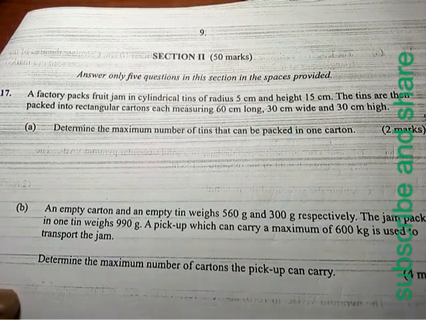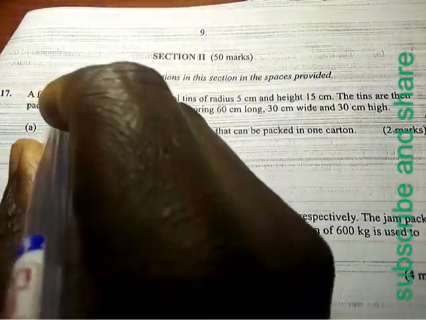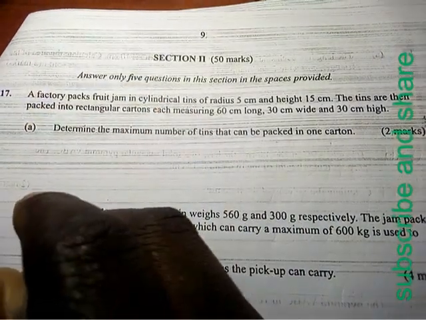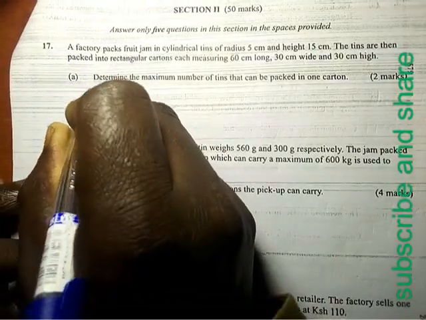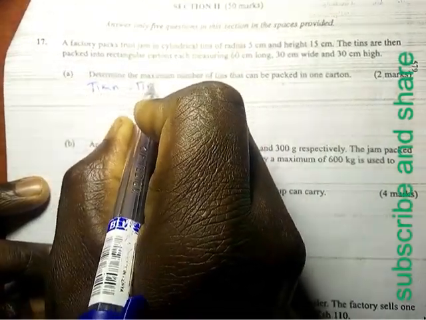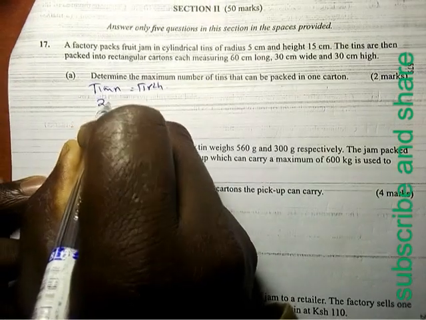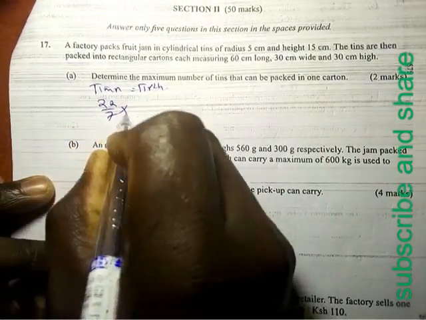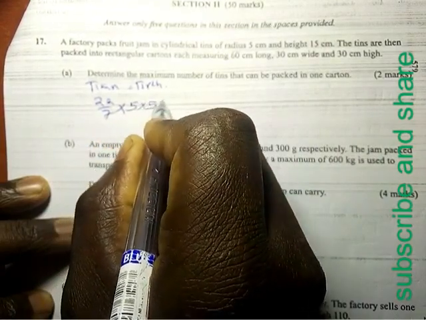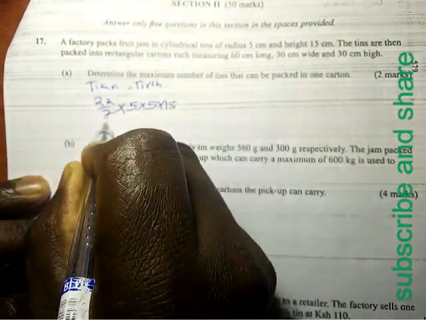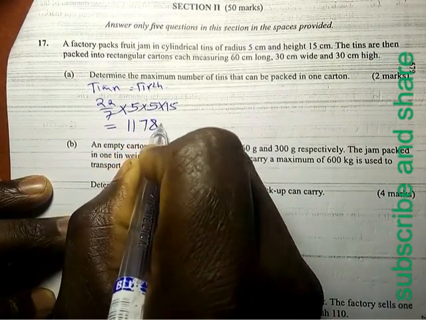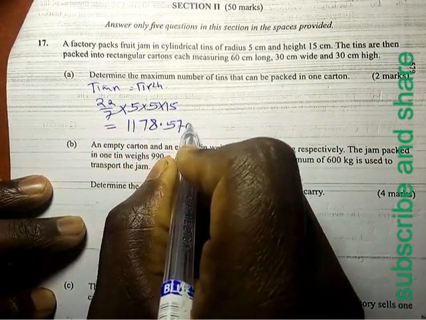So first, let us get the volume of the tin itself. We know the tin is a cylinder, so the volume is pi r squared h, which is 22/7 times the radius, 5, squared, times the height, which is 15. This gives us 1178.57 cubic centimeters.